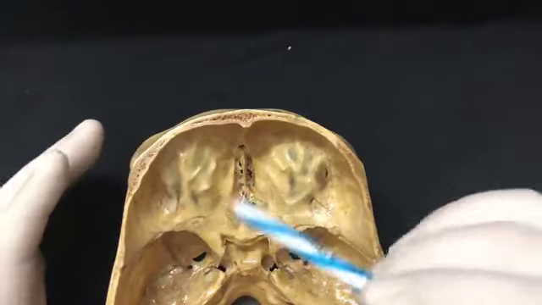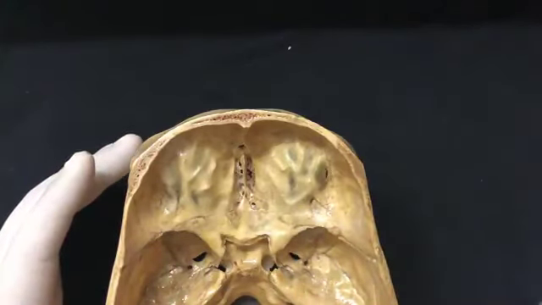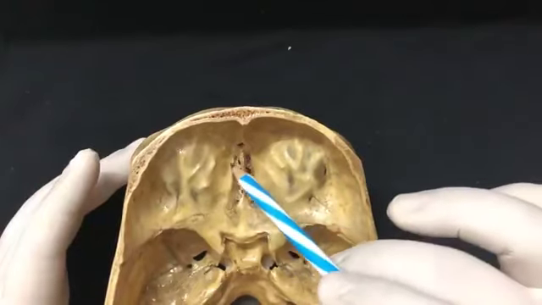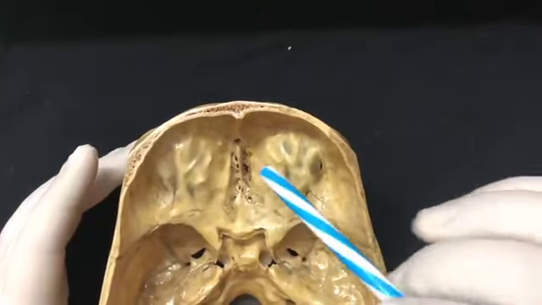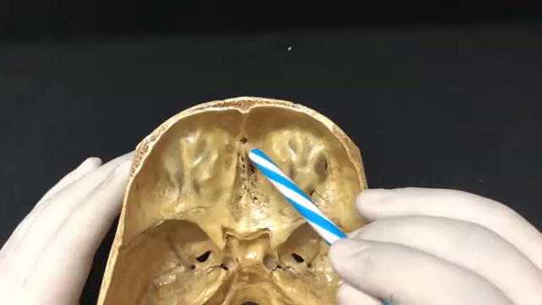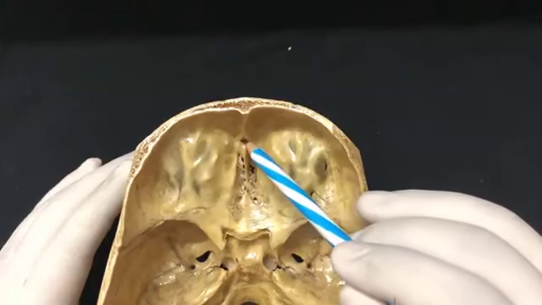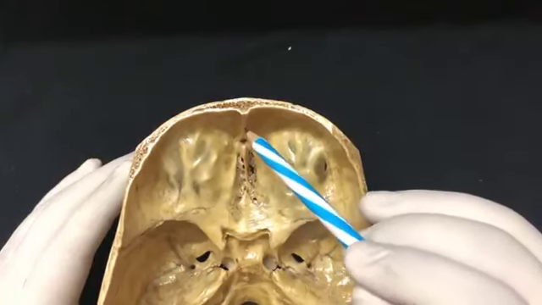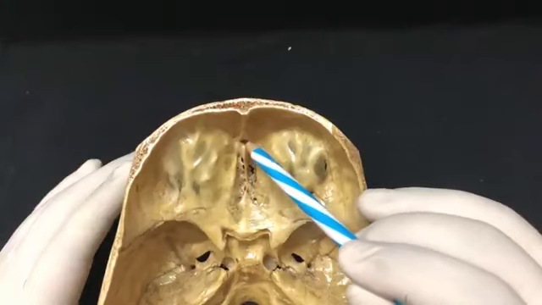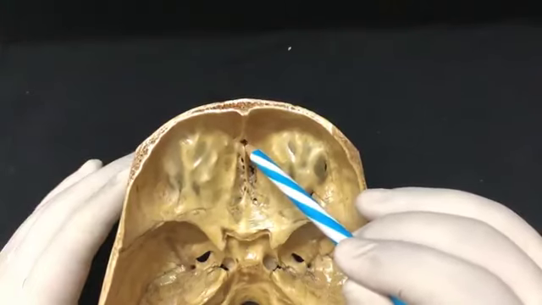Now let's talk about the particular features in this anterior cranial fossa. In the anterior-most part of the cribriform plate, you can see a foramen present here. This foramen, which is behind the frontal crest, is called the foramen cecum.